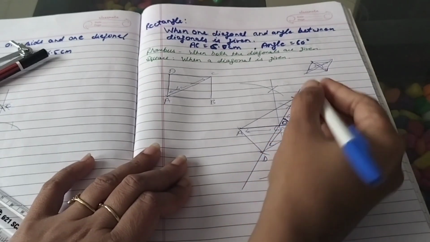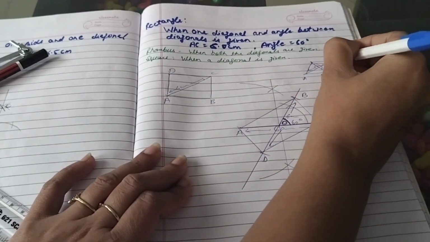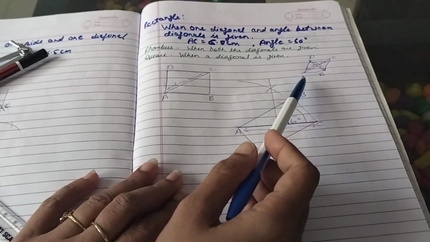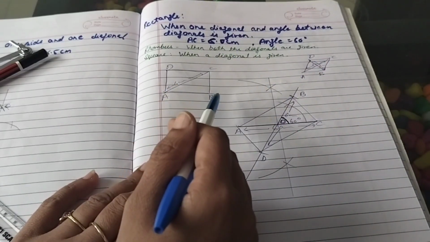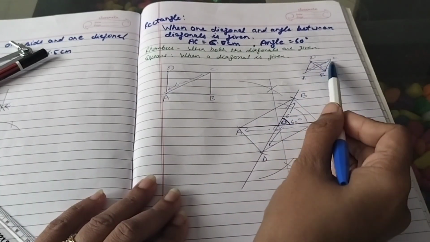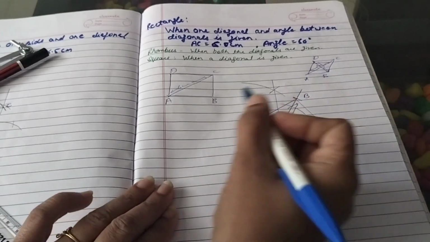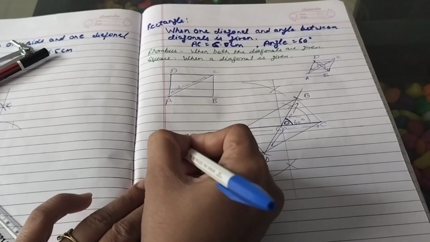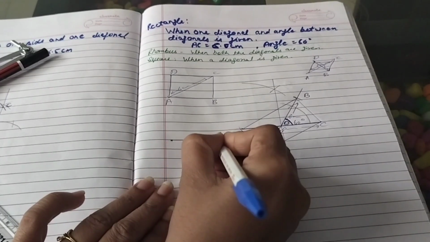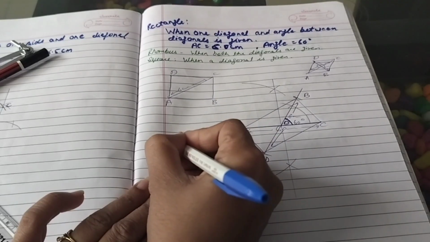Now how will we be constructing it? Suppose this is A, this is B, this is C, and this is D. We know that in a rhombus, the diagonals are perpendicular bisectors of each other. So first of all, we will make a diagonal AC of 5 centimeter, because both the diagonals are given to us in the case of a rhombus.